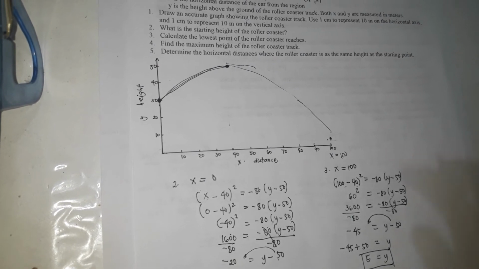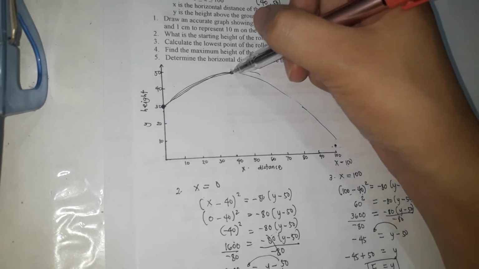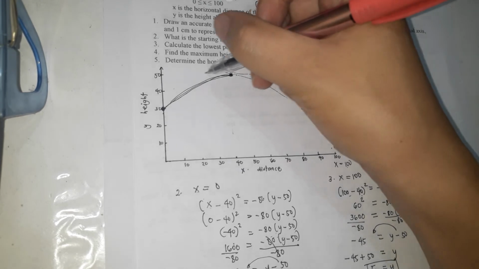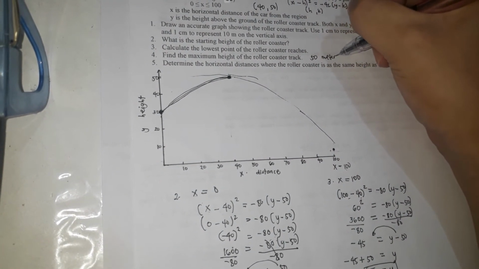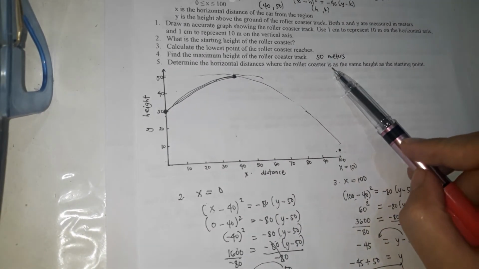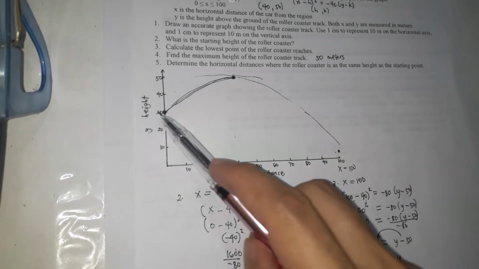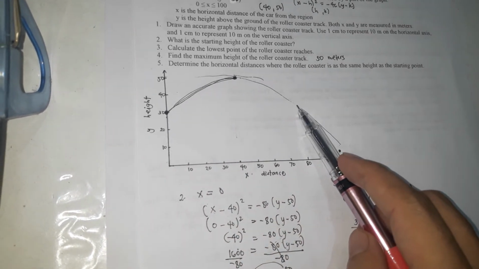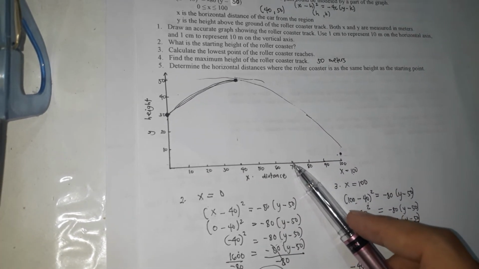So, number 4, find the maximum height of the roller coaster. So, we know that the maximum, ito yung maximum height, yung pinakamataas na height. So, that's the center. Anong pinakamataas na height? That's 50. So, 50 meters. Now, determine the horizontal distance where the roller coaster is at the same height as the starting point. Diba, alam natin the starting point is 30. So, alamin natin yung side dito na yung pababa siya na ang height dito is 30. It could be in 80, it could be in 70.